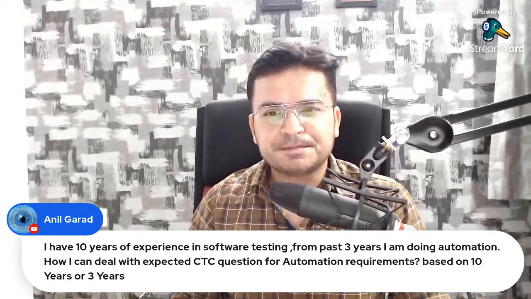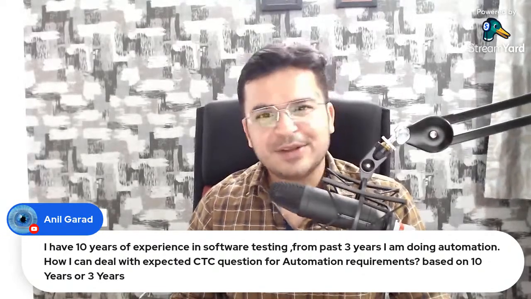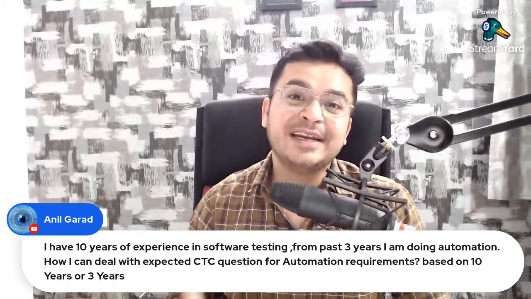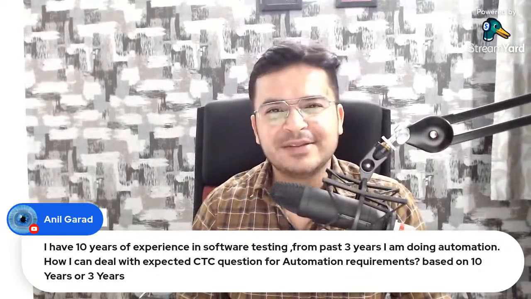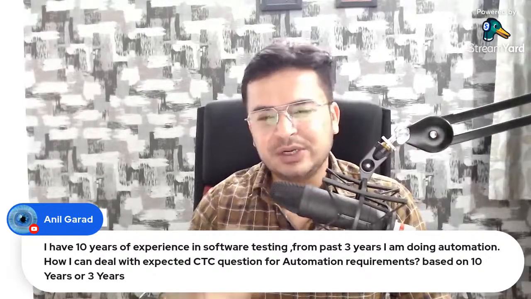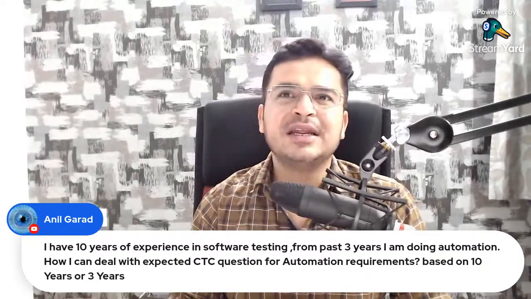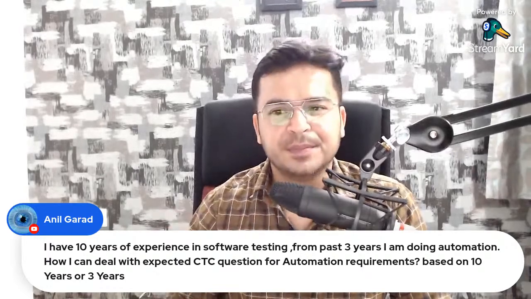But this is again very subjective. Few people are making 1 CR also, 80 lakhs also. Some people are getting 10 lakhs also. So it's very subjective and a very sensitive topic. But you need to take a call. Are you fitting in this range or not? If not, then take the jump slowly.